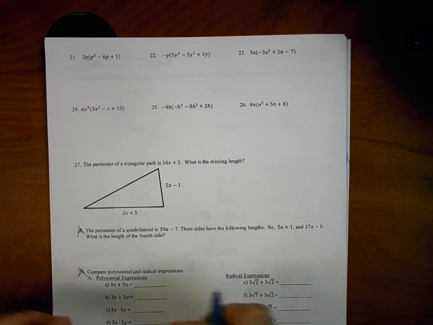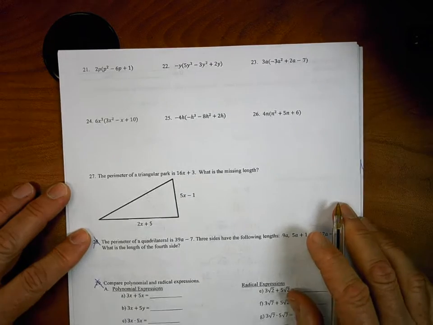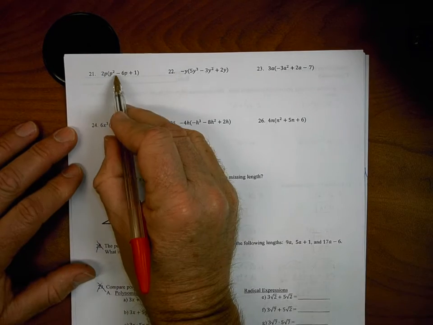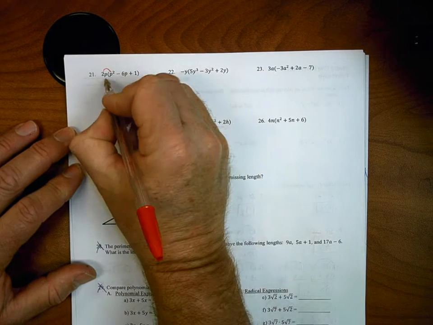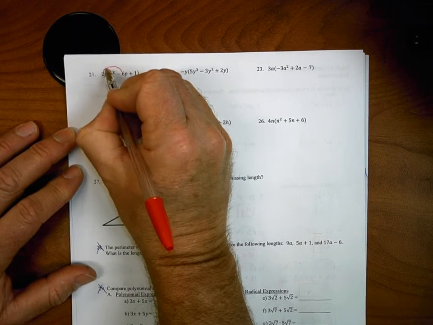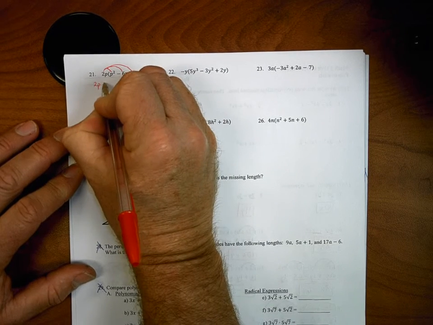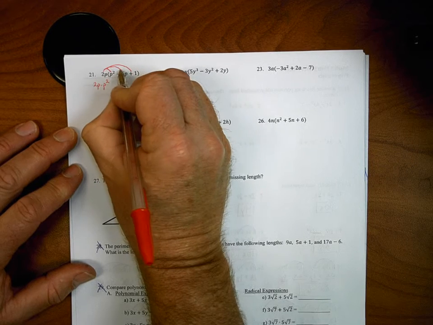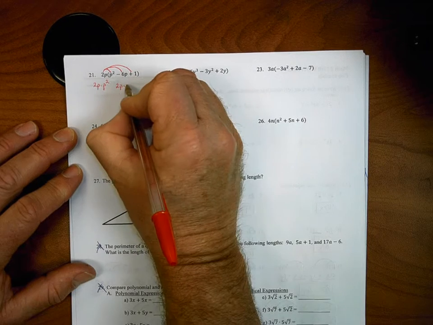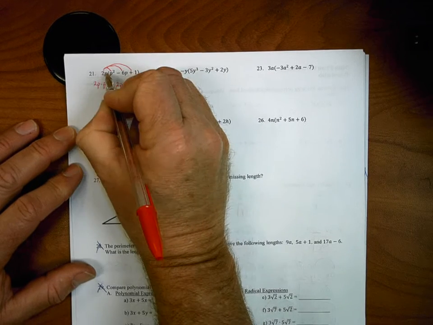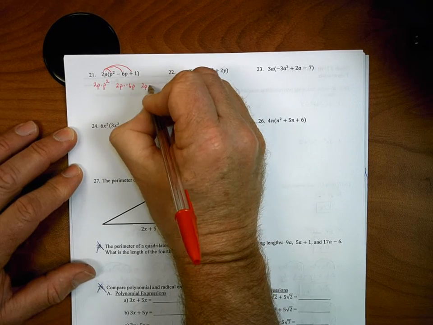Now if you notice in number 21, I'm taking my monomial, 2p, but now I have to multiply it into a trinomial, p squared minus 6p plus 1. This just means that I'm going to have to distribute the 2p 3 separate times. Okay, so I'm going to have to take the 2p, multiply it by the p squared, then I'm going to take the 2p and multiply it by, now the 6p I have to treat as negative, so it's going to be a negative 6p. And then thirdly, I'm going to take the 2p and multiply it by the positive 1.